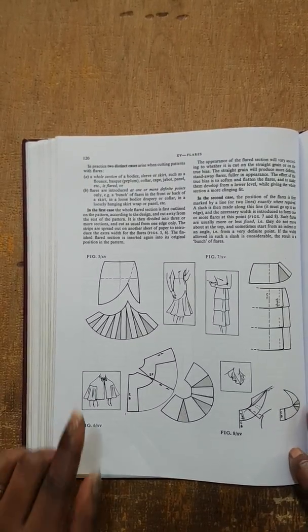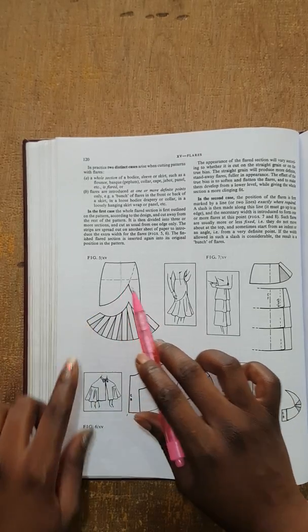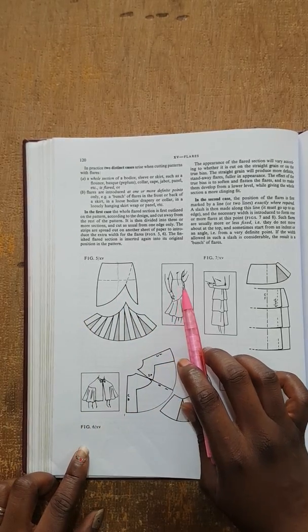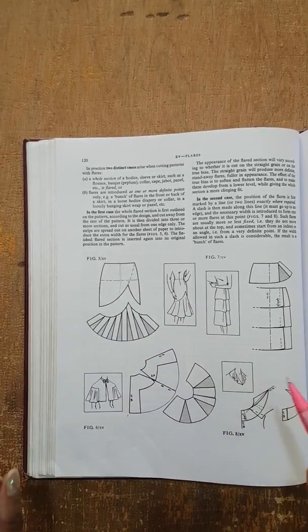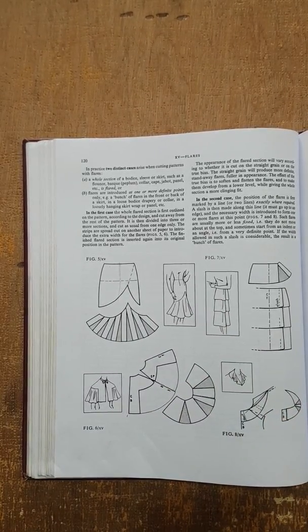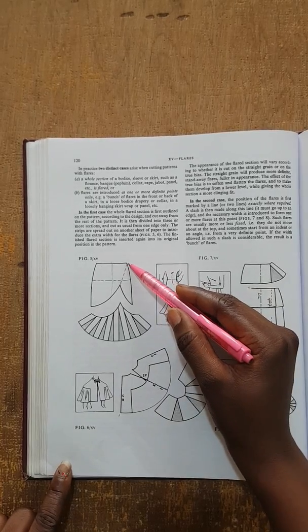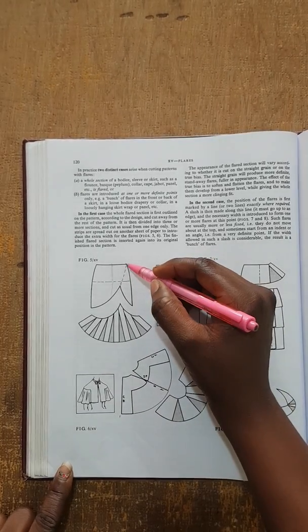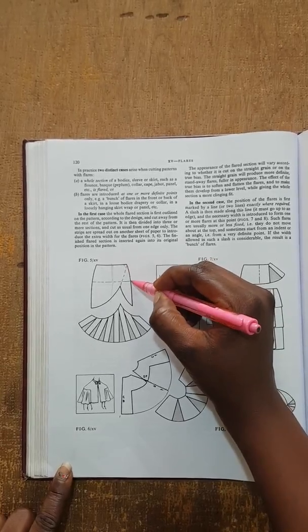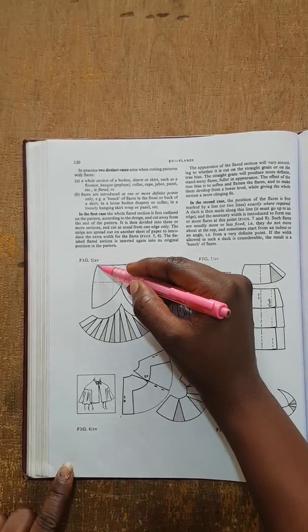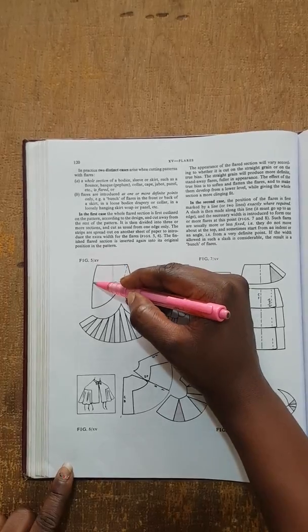Okay, but in a situation where you don't desire a dart, like it's being held here, you want to get rid of your dart. If you're working with a stretchy fabric, you can get rid of the dart from the side. That is, you measure the value of your dart from the side in and connect it back to the hip on both sides.